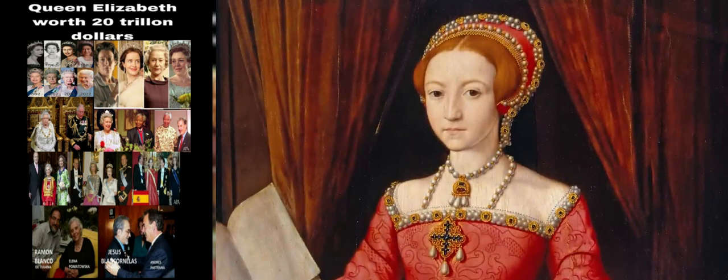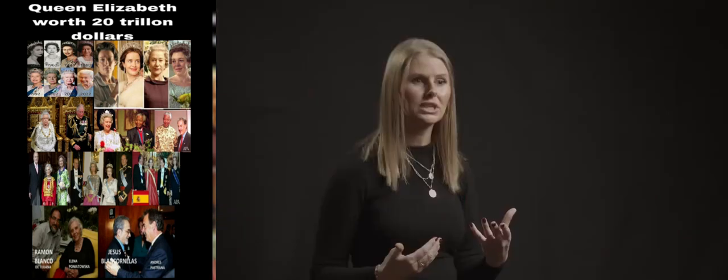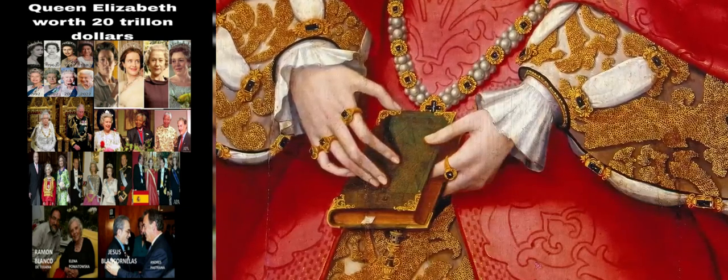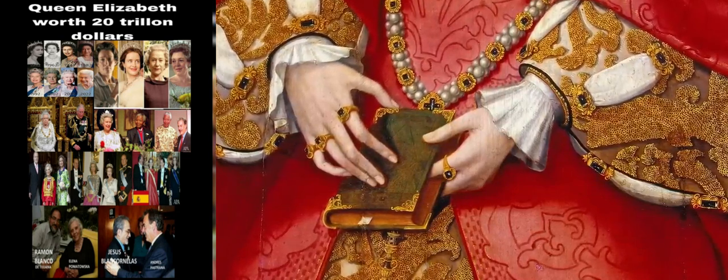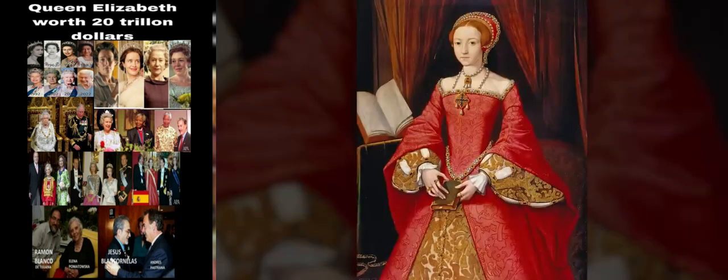But the emphasis on this portrait, when Elizabeth was around 13 years old, is really her learning and her piety, because you can see she's got her finger marking the page of a book. It's probably a copy of the Bible or the New Testament. This really emphasises Elizabeth's scholarly abilities, for which she was renowned.